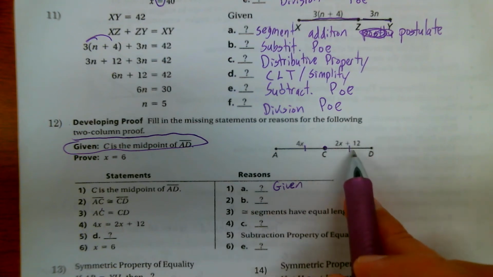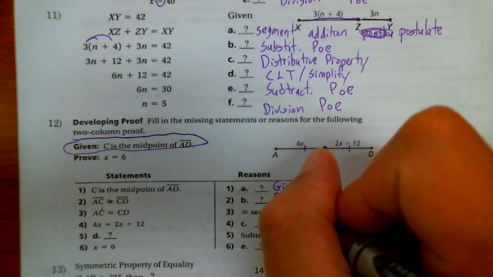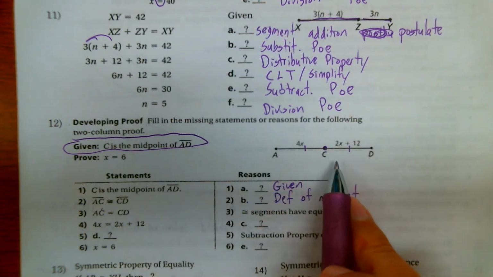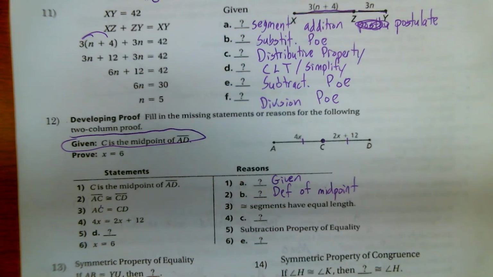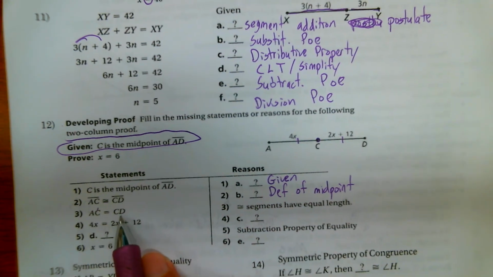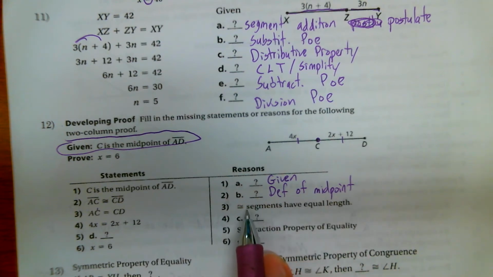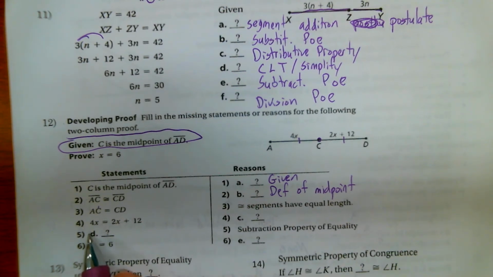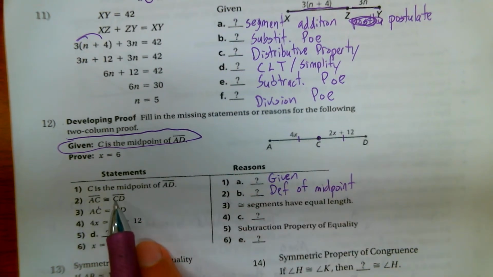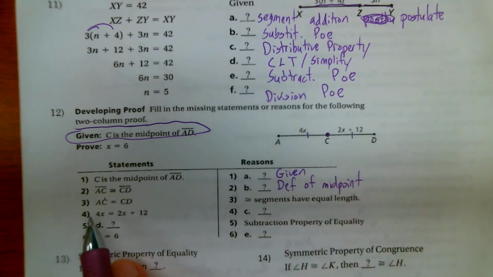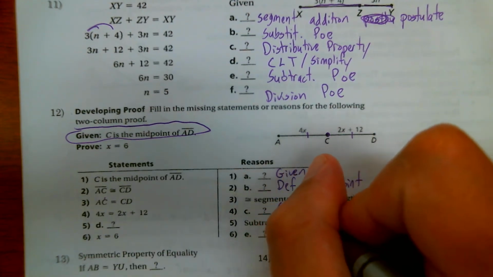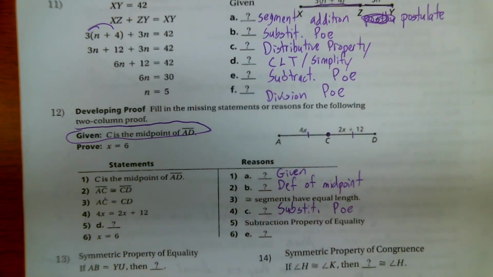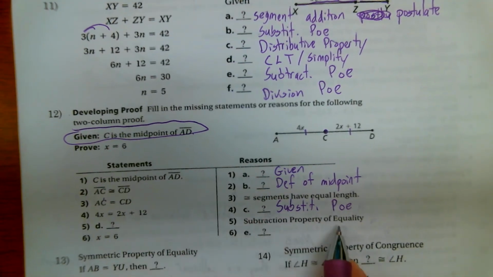All right, AC, this piece, is congruent to this piece. What allowed me to put the tick marks right there? That's the definition of a midpoint. By definition, we're cutting this whole piece in half when we find the middle of it. AC is congruent to CD, definition of congruency, or congruent segments have equal length. And then they substituted. So AC is 4x equals CD, which is 2x plus 12. So that's substitution property of equality. All right, and then subtraction property of equality.